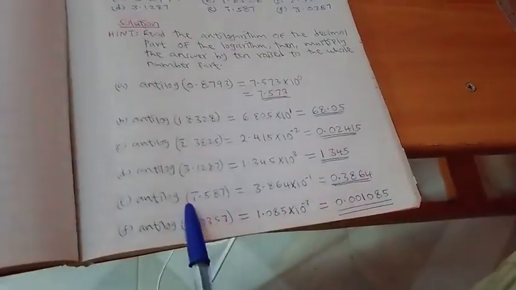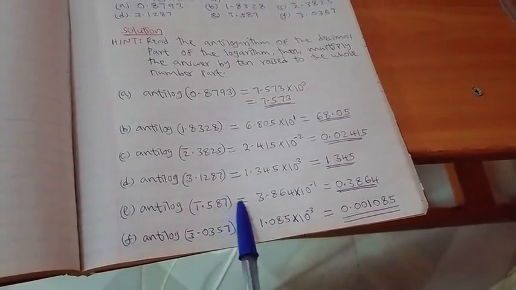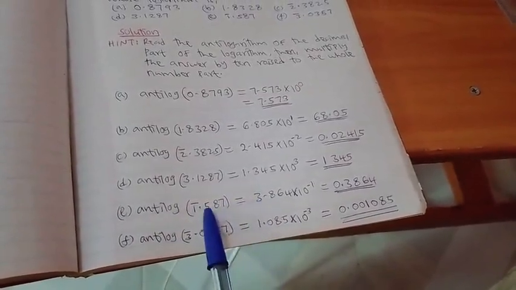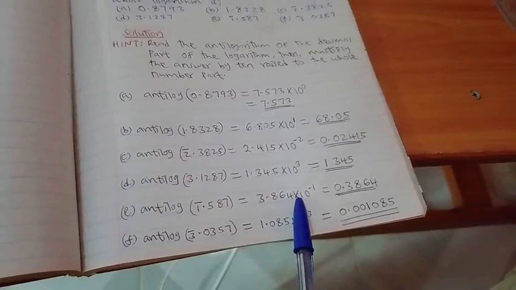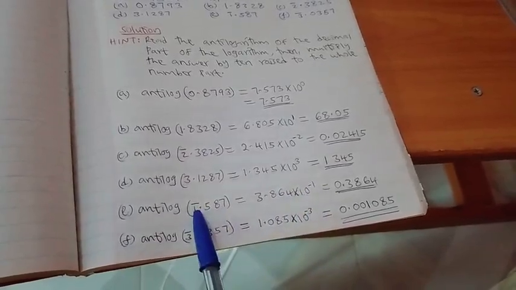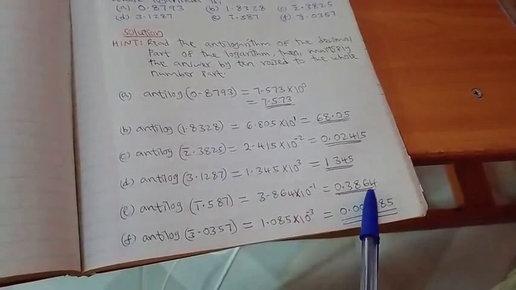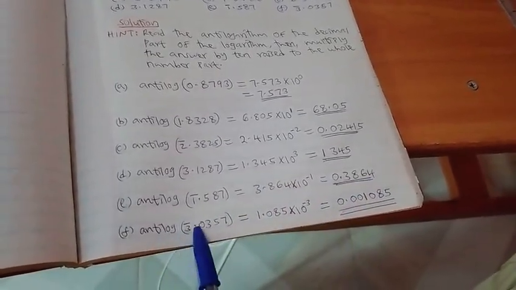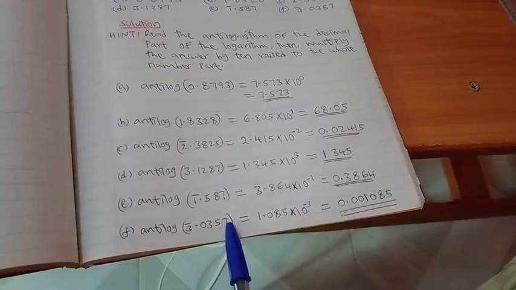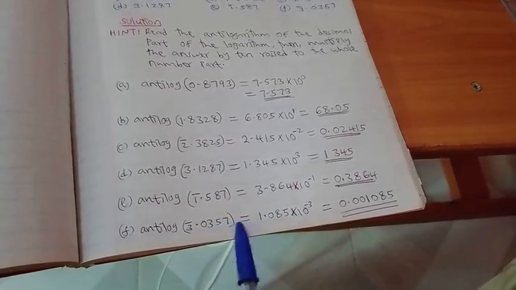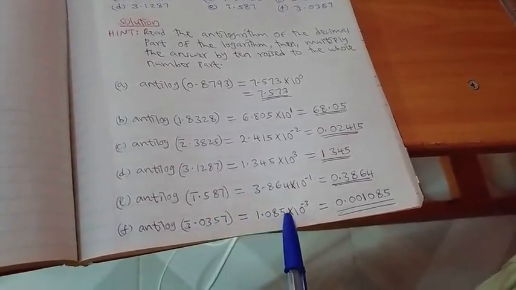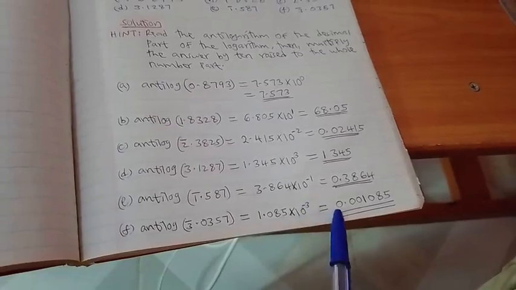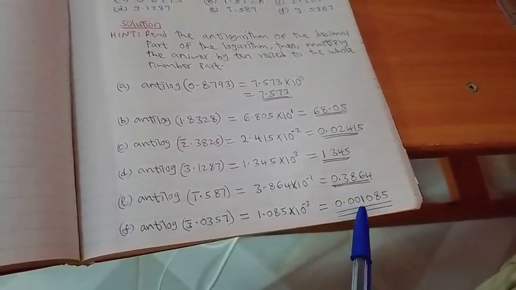Finally, we have 1,345. The antilog of bar 1.587, that is the antilog of 0.587 is 3.864 times 10 power negative 1. Because of this bar 1, we have 0.3864. The antilog of bar 3.0357, that is the antilog of 0.0357 is 1.085 times 10 power negative 3, giving us 0.001085.